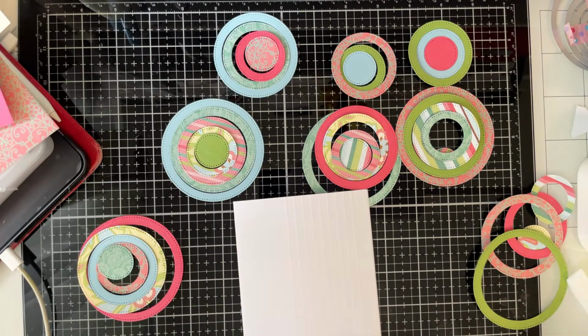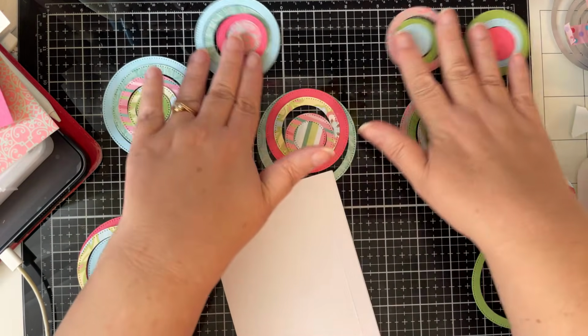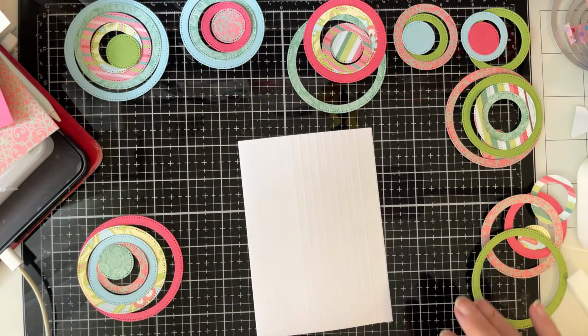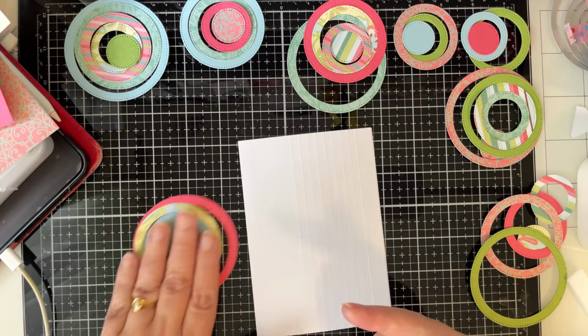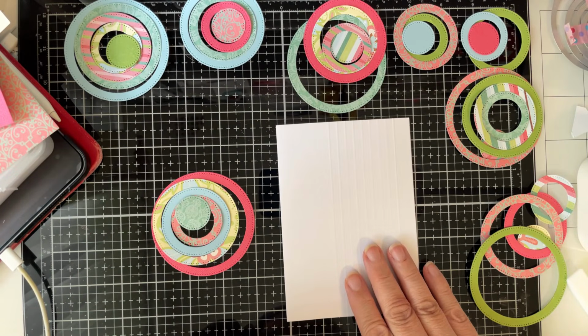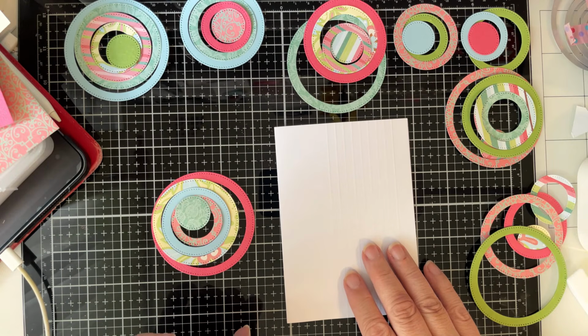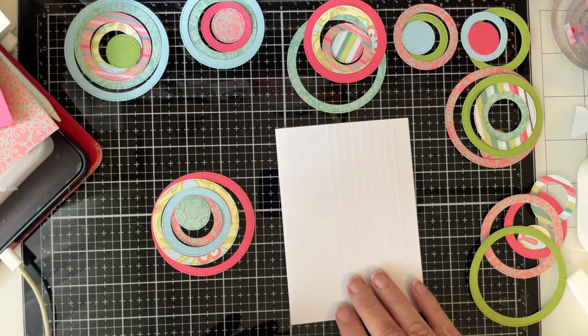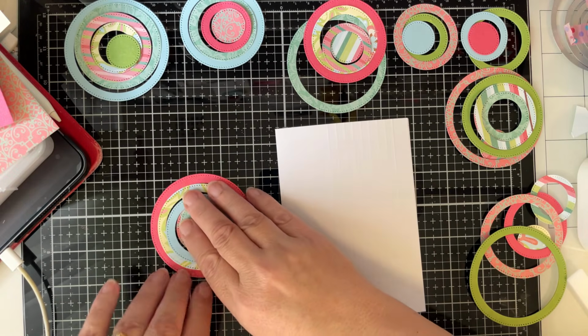Alrighty. Now, I've put that picture away. I, for the life of me, cannot remember exactly what that looked like. I think that they wrapped the circles with some twine. But to do that, we'd have to maybe stick it down on some printer paper. Like stick it down on something first, make it a bit more sturdy.